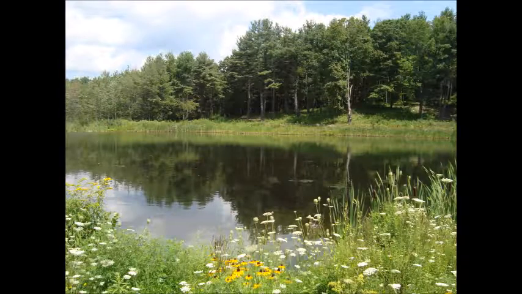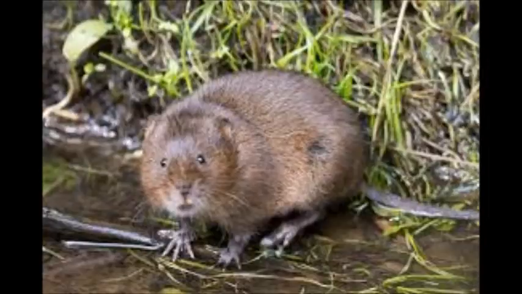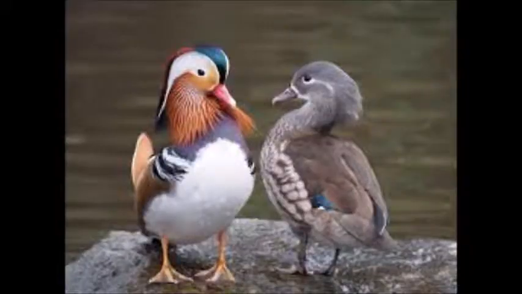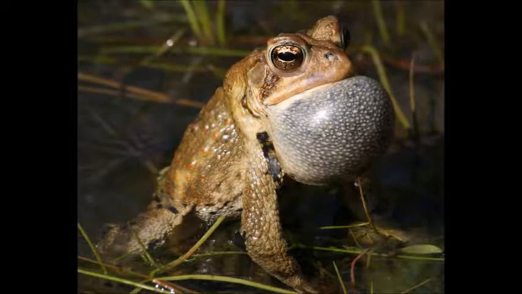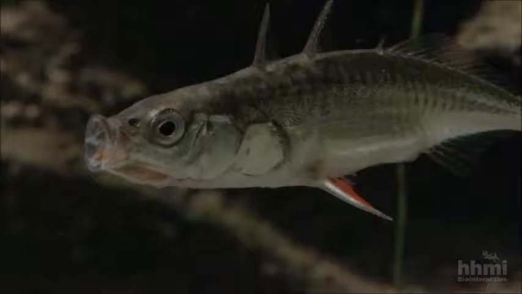By comparison, a pond is a basin surrounded by tall vegetation. Often there is no shoreline. In a large pond, you may find mammals such as water voles and water shrews, and birds like ducks, herons, and kingfishers. Even the smallest ponds will have a population of amphibians and small fish.